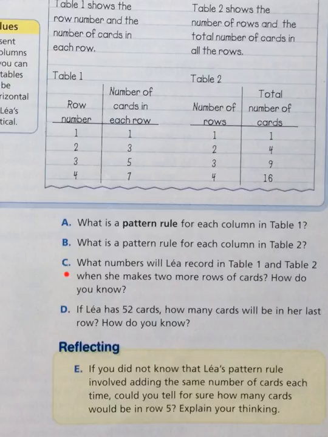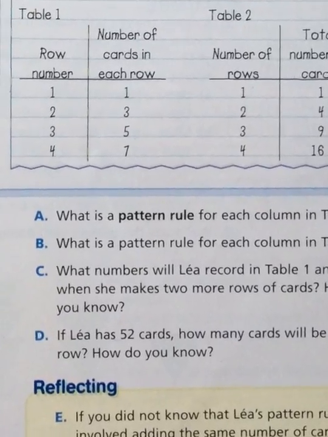Next question. Question C. What numbers will Leia record in table 1 and table 2? So here's table 1, what's she going to record? And table 2, when she makes 2 more rows of cards. How do you know? Great question. So she's asking, let's see, let me zoom this in just a little bit so we can have a little bit more room to write.